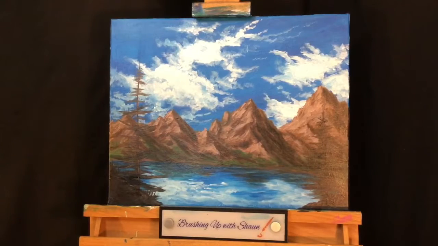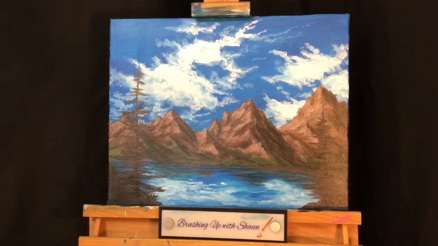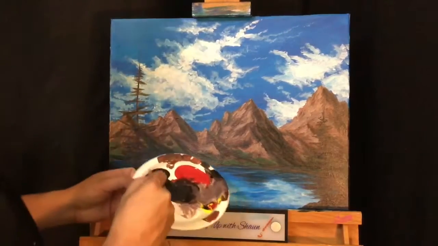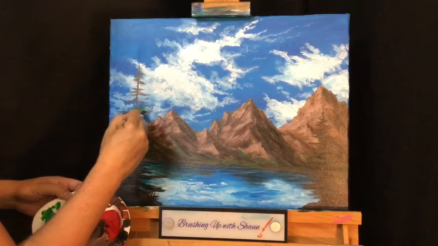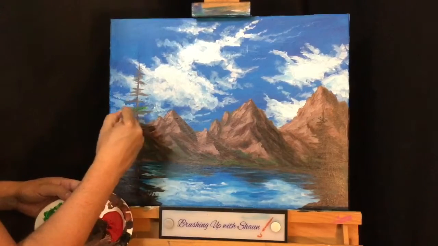You got that. All right, you got the silhouette of your trees there. Let's add a little bit more life onto those trees. We're gonna wipe off that brush or get a new one, and we're gonna go ahead and add maybe some plain green on here.